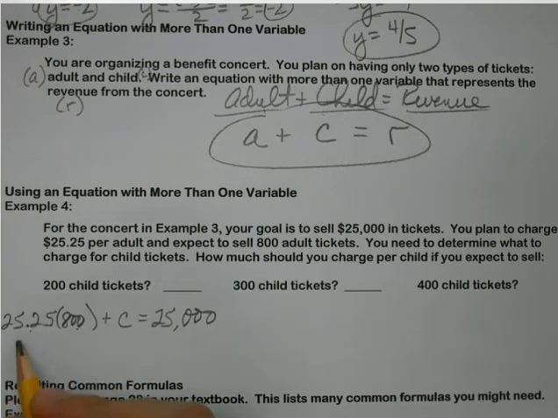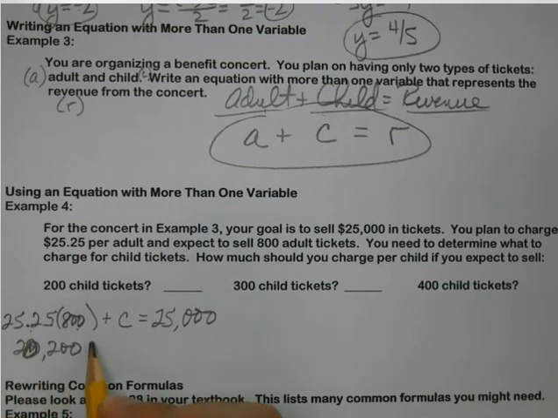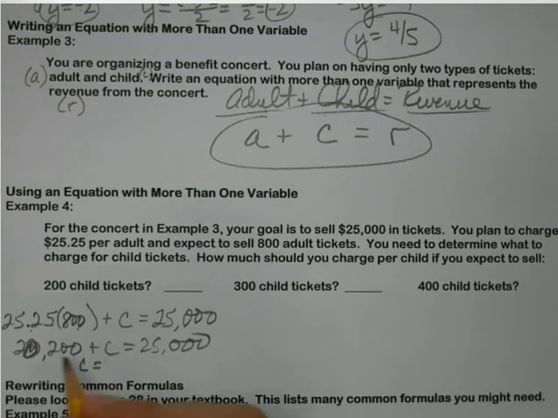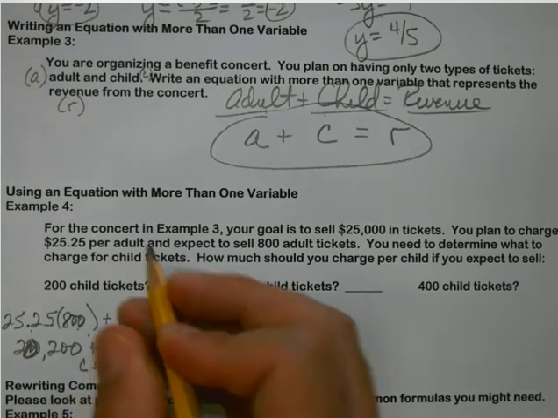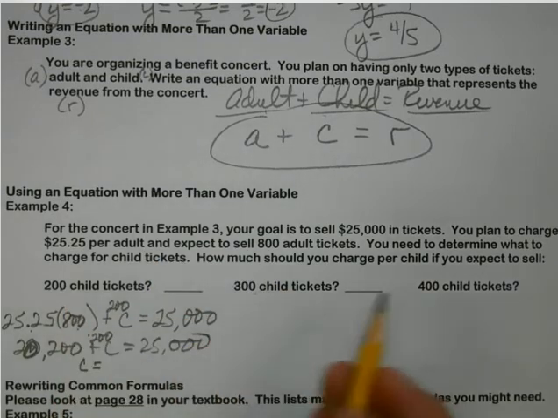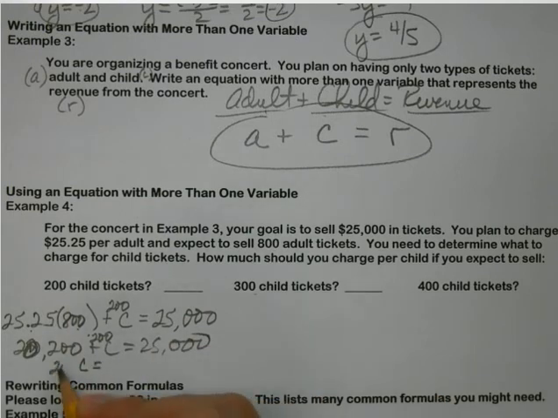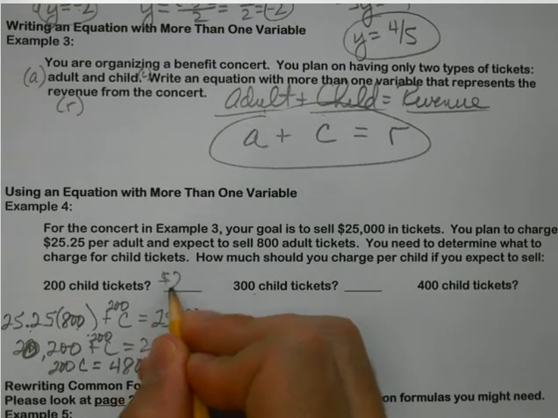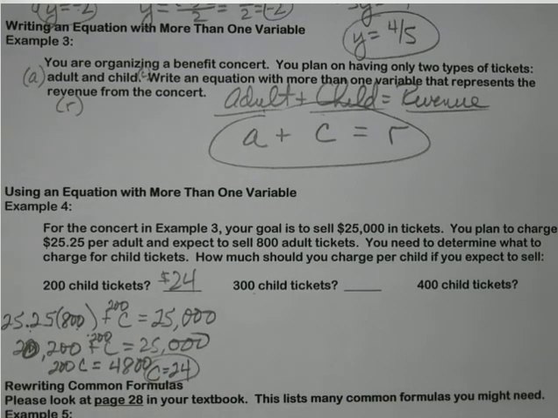So I'll go ahead and multiply this out. Subtract my 20,200 over. Left out the number of my child tickets. That's kind of important. 200C is going to be 4,800. Divide by the 200. And I'd have to be charging about $24 for the child tickets.